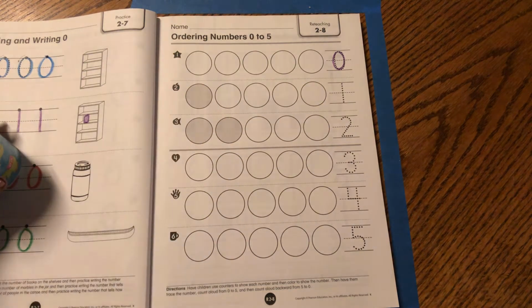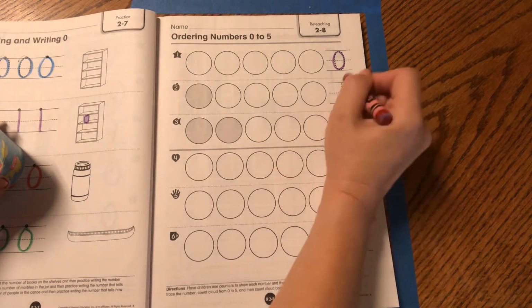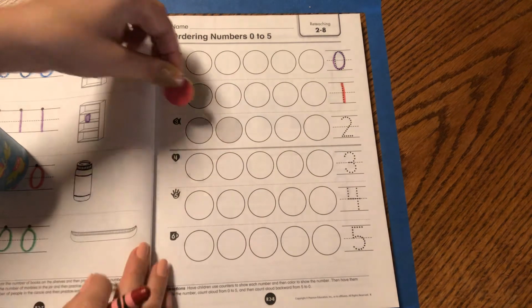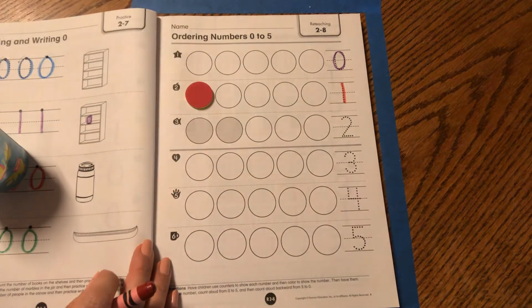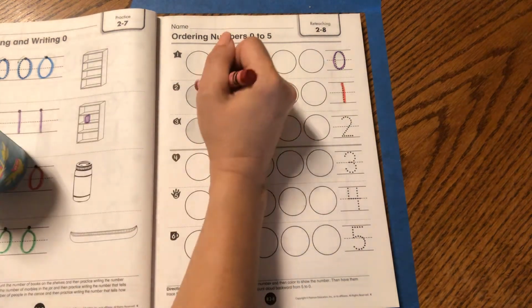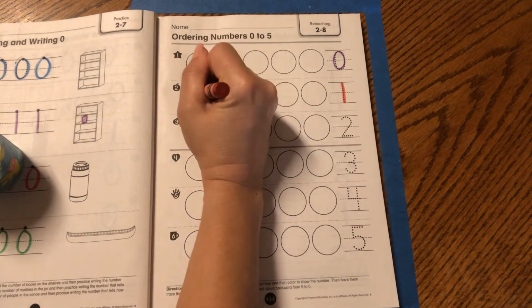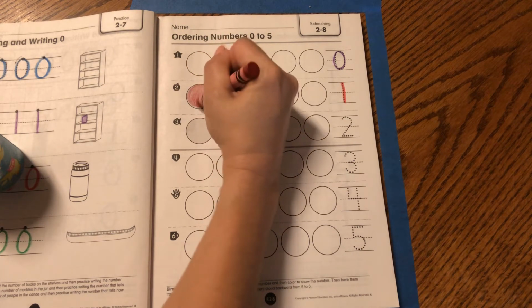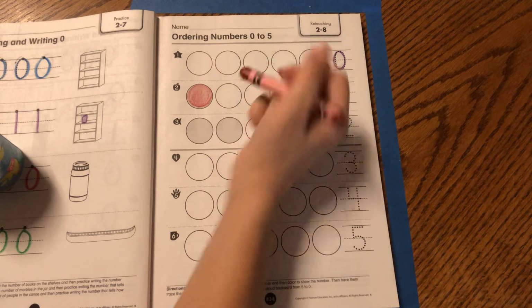Let's look at number 2 with the little apple. Here, they would like us to represent the number 1. So I'll get one counting dot and I'll place it inside number 1. Let's go ahead and shade in one circle. So trace it around like this and then go ahead and color the inside. Very nice, boys and girls.